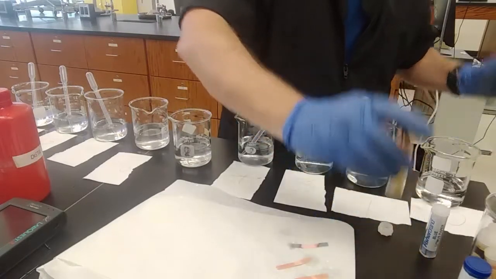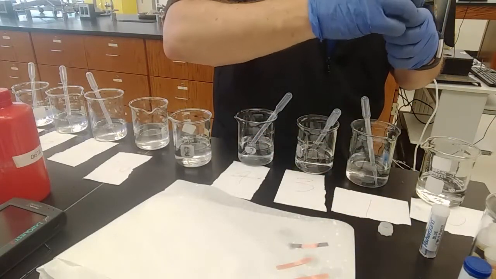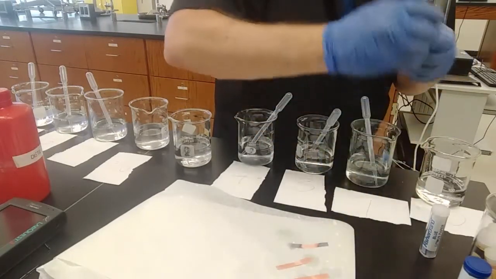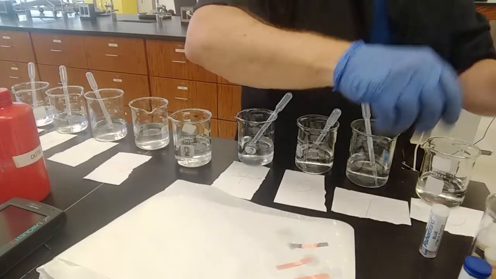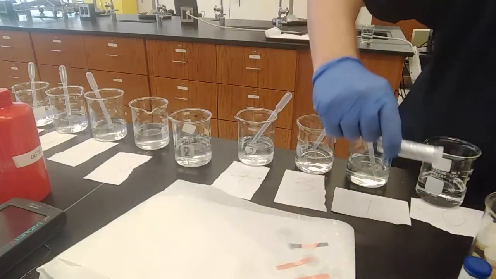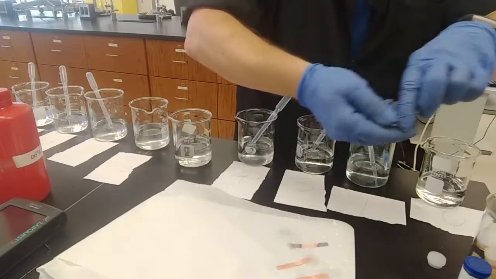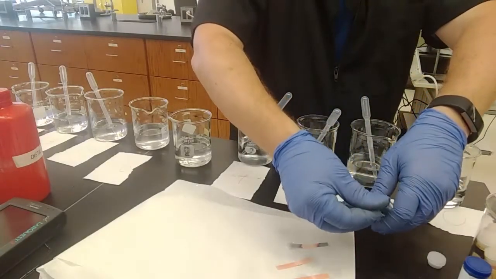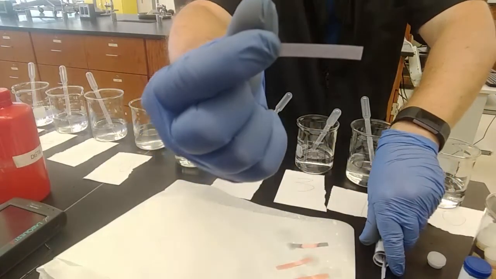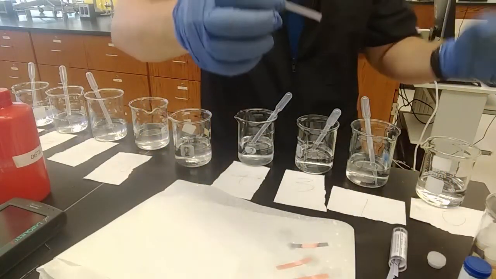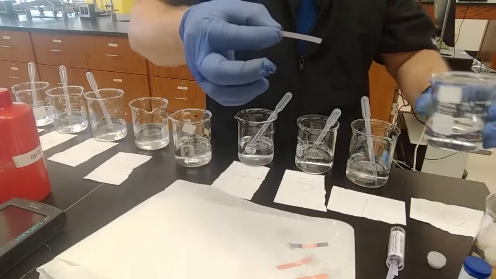Let's, because we can, confirm yet again with the blue litmus paper. Got a bunch of that here. We'll go in the same order. I have blue litmus paper. If I dip it in base, it shouldn't change. If I dip it in acid, it should change.